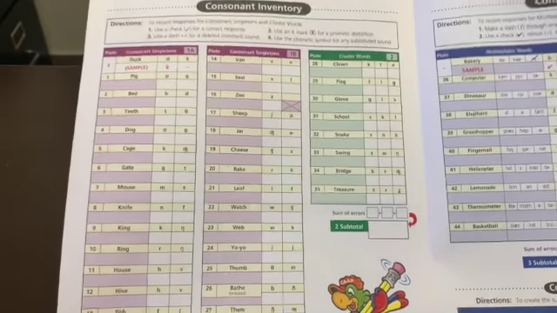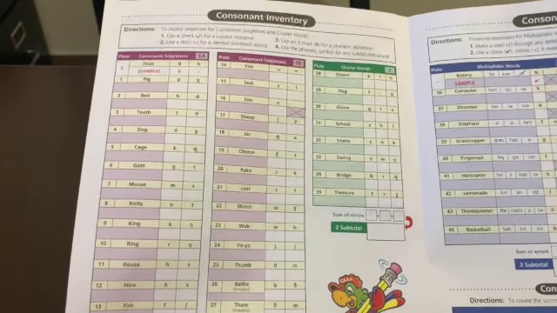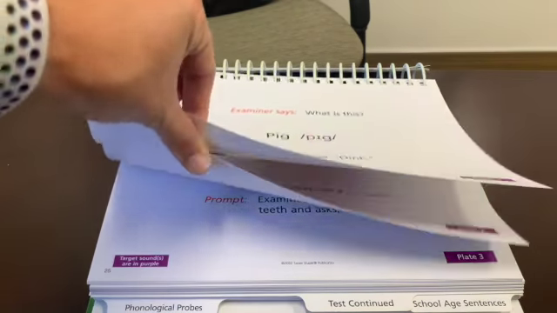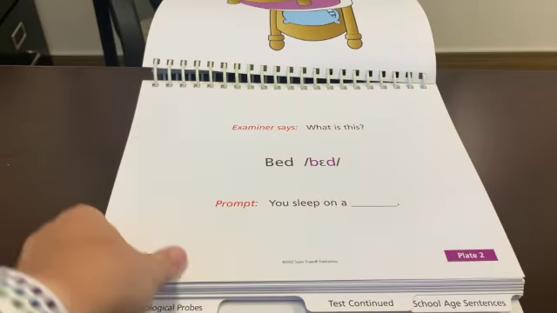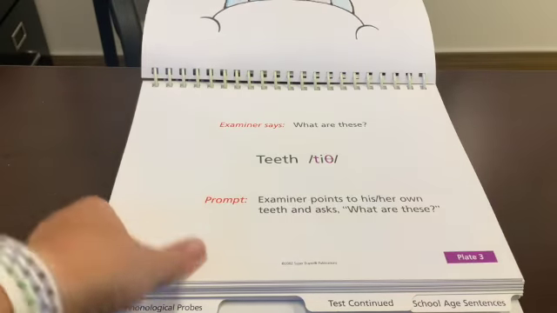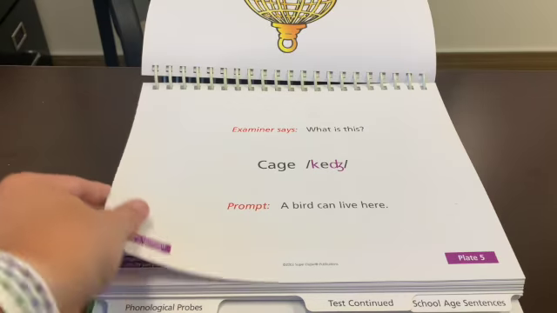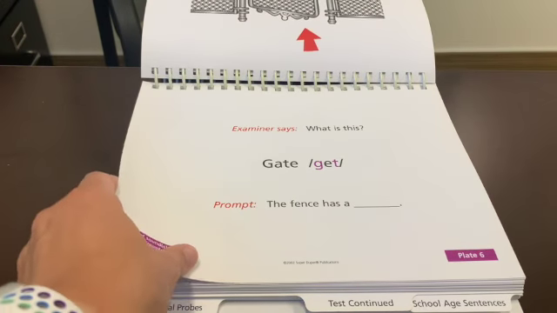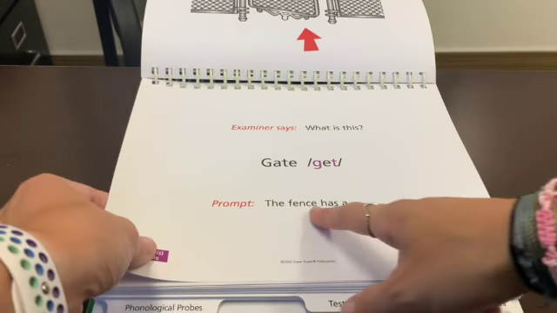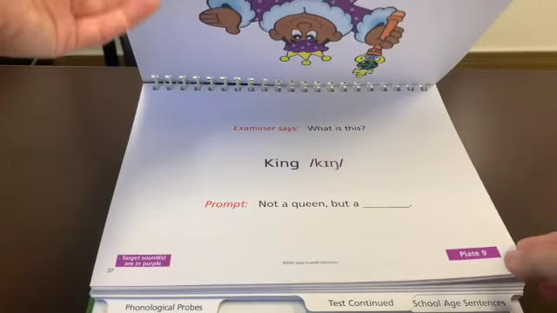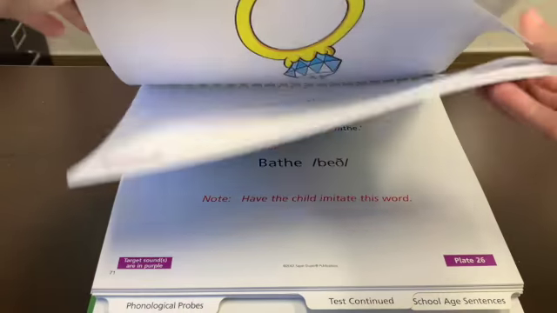So your IPA is going to be really important here. You are just going to go through the test. You're going to flip through like this, but the easel will be up, and you're just going to say, what is this? What is this? What is this? Just like all your other articulation tests. And if the child does not get it correctly, you do have this little prompt here to help encourage that kid to keep going.